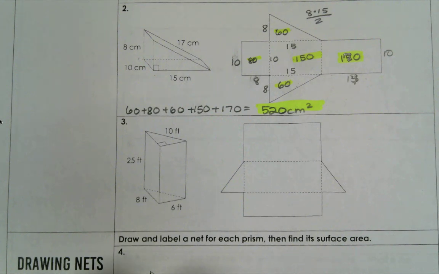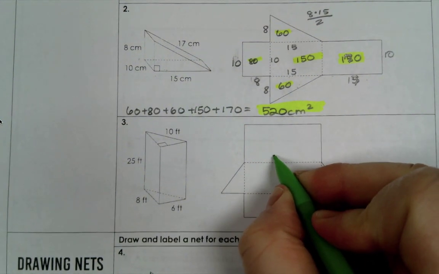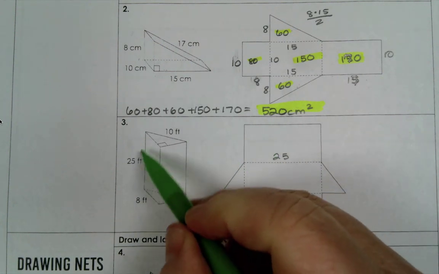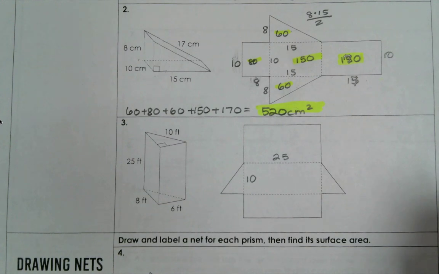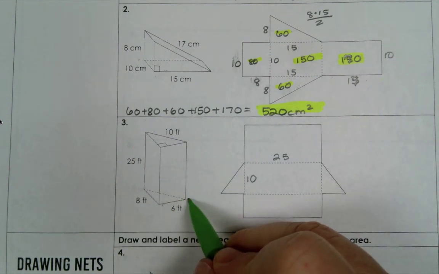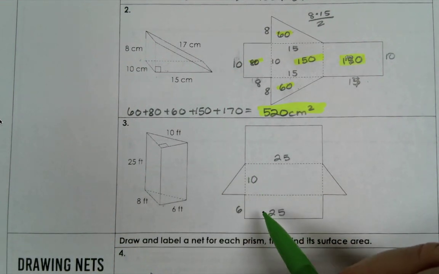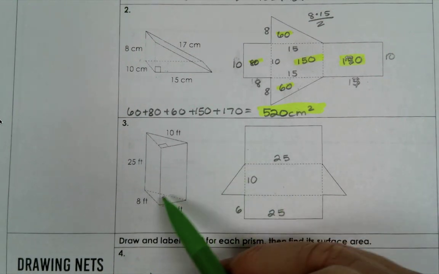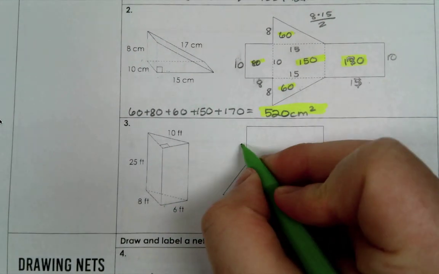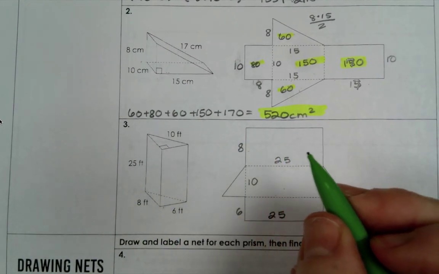The side that is right next to my triangles is 25, and then this side here is 10. Then I have a 6 by 25, an 8 by 25, and my triangle is 8 by 6.